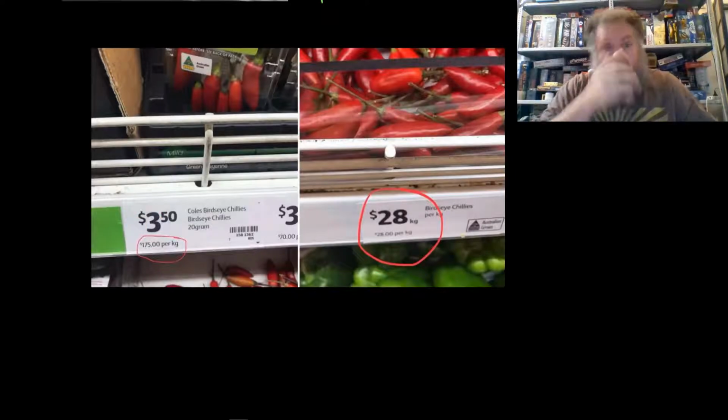And you might think to yourself, $3.50, that's not bad. That's all right, isn't it? That's not a bad price at all. And then you look at the loose chilies over here on the right hand side, and the loose chilies have a unit price of $28 a kilogram. Wow, $28 a kilogram, that seems like so much until you look at the fine print on the left hand side and see that the price per kilogram of the same chilies, because they're packaged differently in a small amount, is $175 per kilogram, right? Compared to $28 per kilogram.